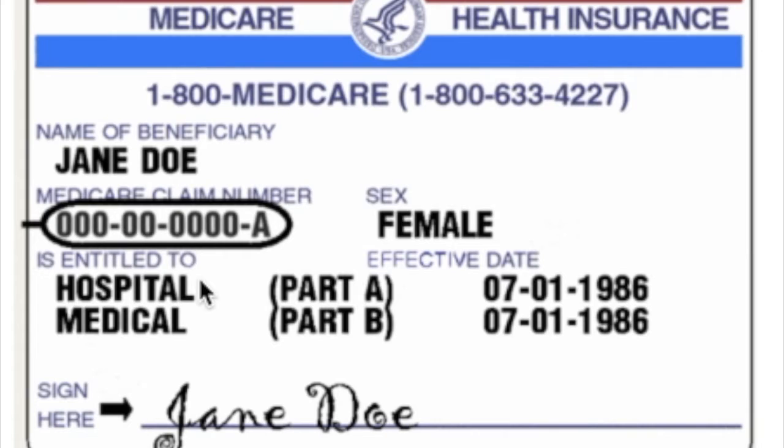If you ever have any questions on if we accept it or not, definitely ask us. And then at the bottom it says is entitled to hospital and medical. The only one that we have to have in order for the patient to be seen is Part B. If they have Part A also, that's fine, but we have to have Part B for the patient to be seen in our facility. We're not a hospital. We would be filed under medical, so we have to have the Part B. If they just come in and have only Part A, they do not have Part B, we are unable to accept this insurance, just so you know.